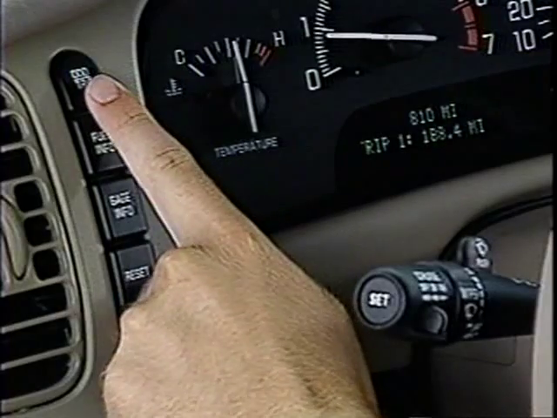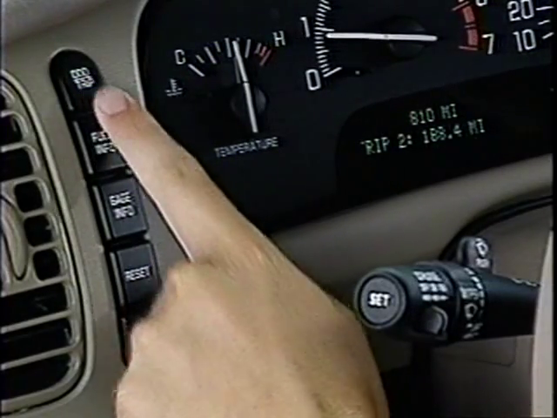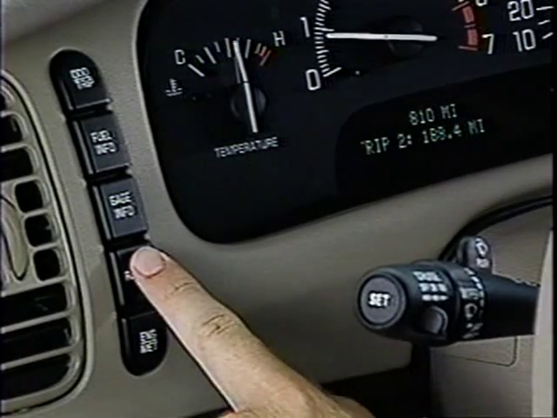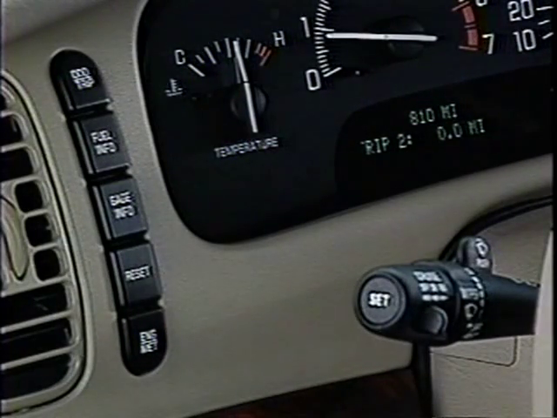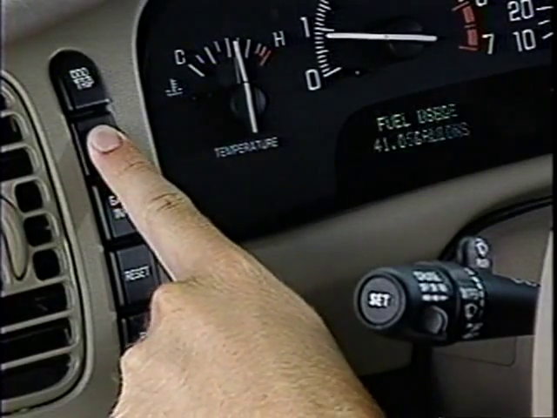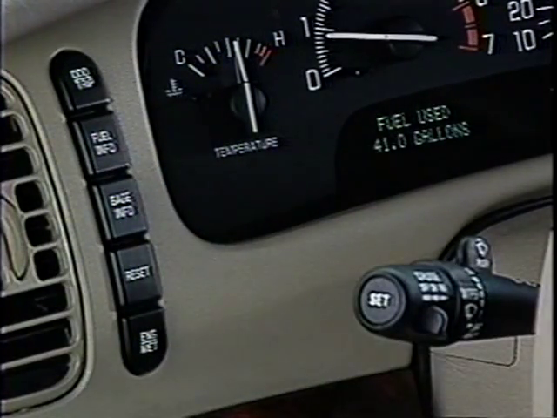It's also important that customers fully understand the Driver Information Center. This feature should be carefully explained and demonstrated. Pressing the ODO trip button displays the vehicle's total and trip 1 or trip 2 mileage. To reset the trip odometer, press the reset button. To display fuel economy, fuel range, and fuel used, press the fuel info button.